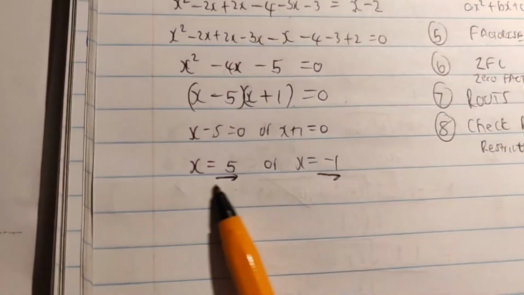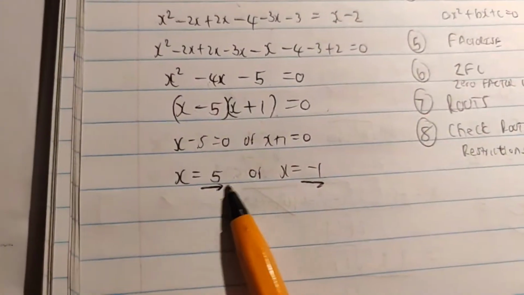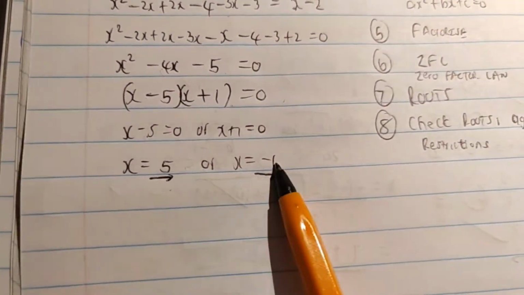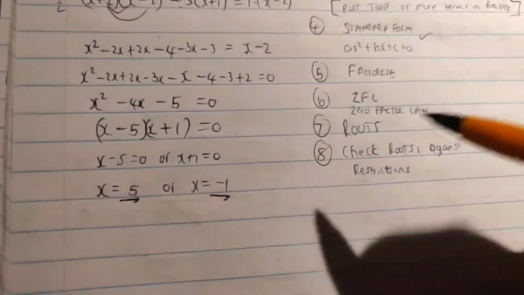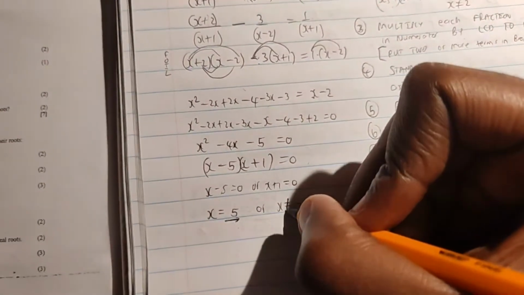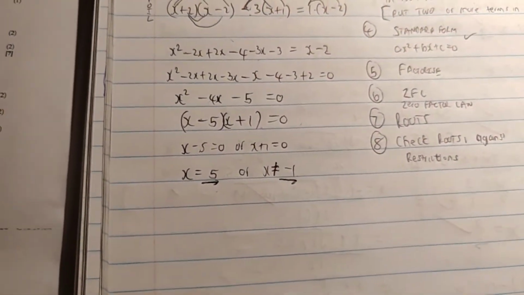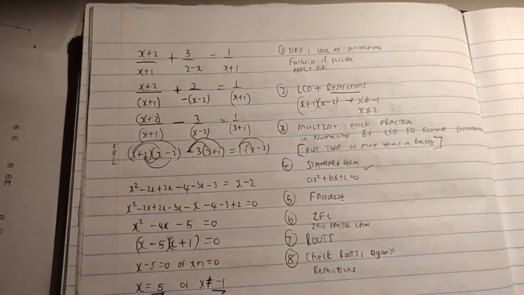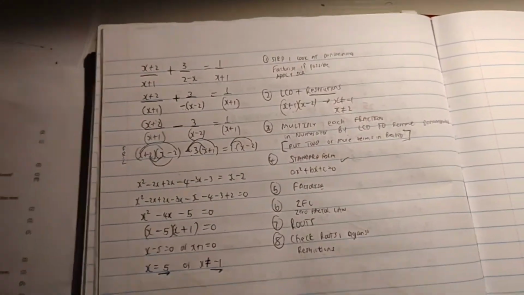In our solution, is there any value that goes against the restriction? X is equal to 5 is fine, but x is equal to negative 1 is not fine because x cannot be negative 1. So what we do is we align our answer with the restriction. And that, guys, secures full marks. The full 6 marks. Okay.